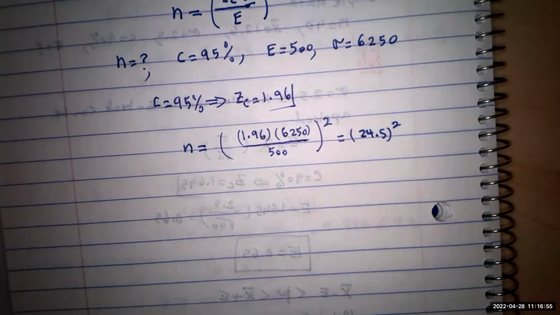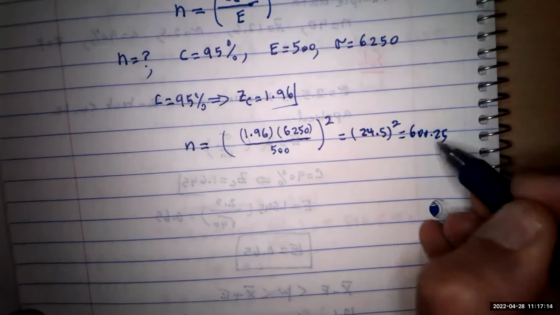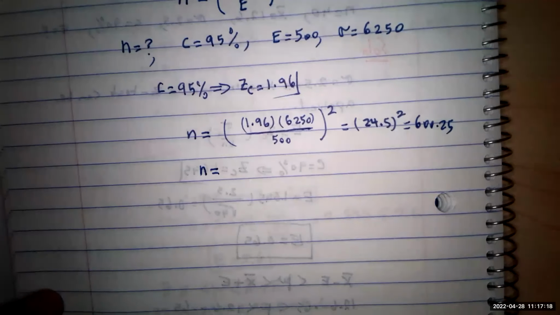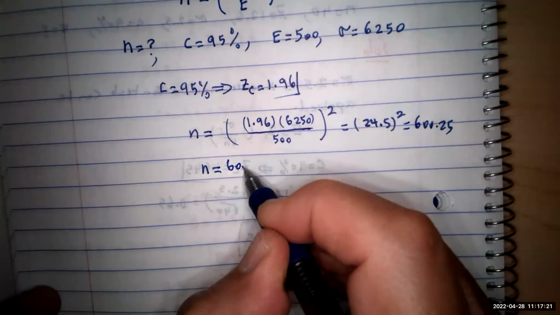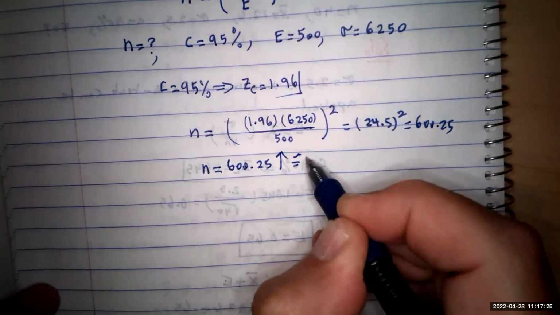So that gives you 24.5 squared. Something like with my calculator, it's going to be 600 something. 24.5 times 24.5, it's going to be something like 625. But remember, this must be rounded up all the time. Round up to the next nearest number. All the time round up. So you round it up to 601.